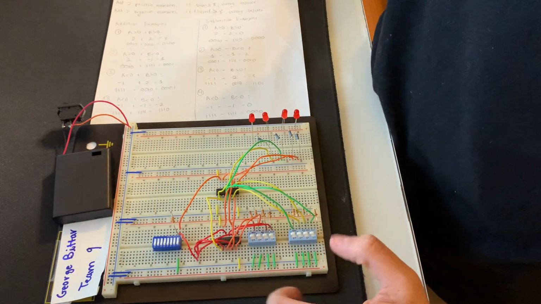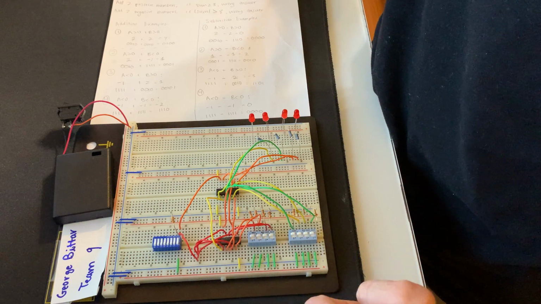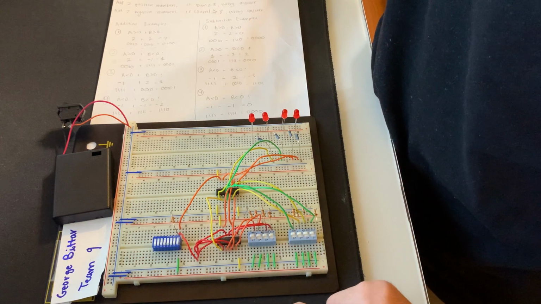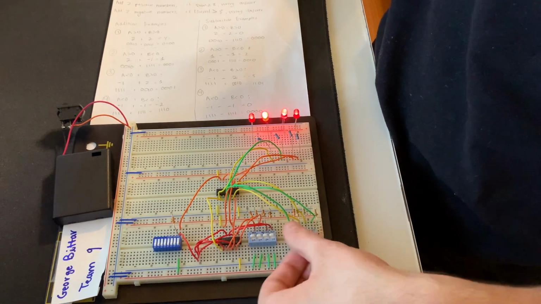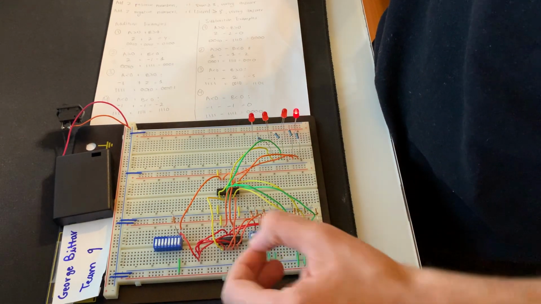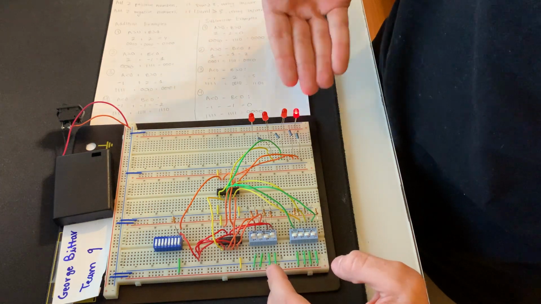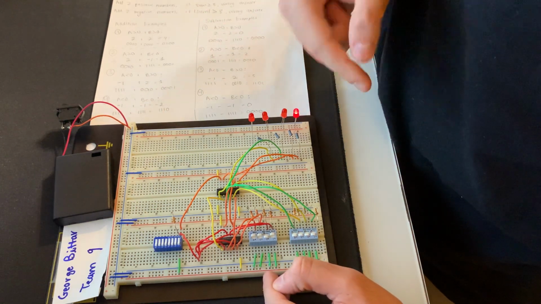For my next example, A is less than 0 and B is greater than 0, where A equals negative 1 and B equals 2. I'll first start by setting A equal to negative 1, then I'll set B equal to 2. And again, that is 1. Negative 1 plus 2 is indeed 1.